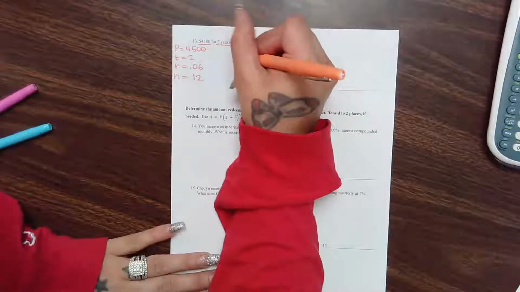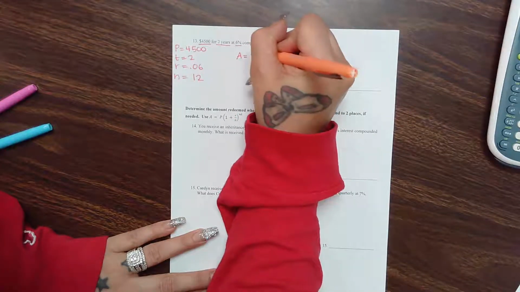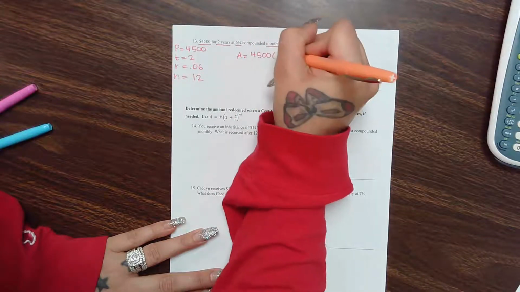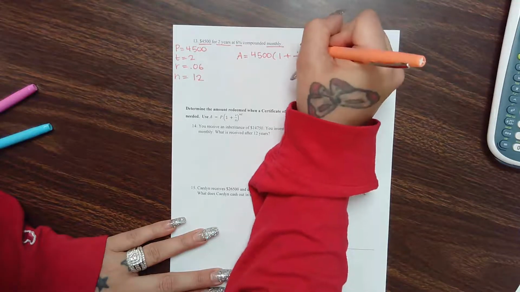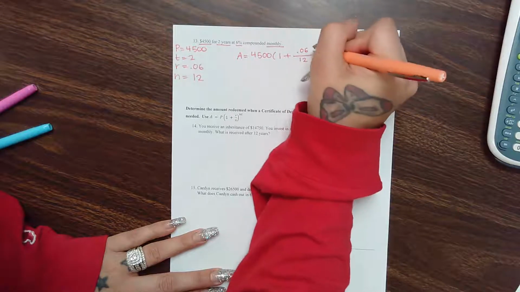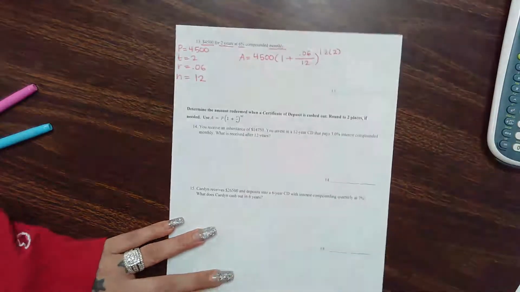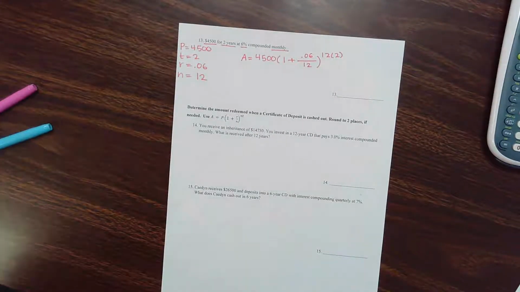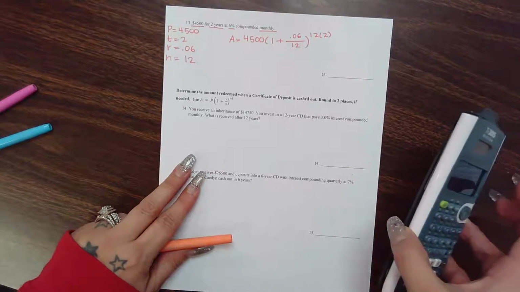And we just plug it into the formula. I have A equals my P, which is 4500 open parenthesis, 1 plus, we have our fraction with the rate in the numerator and our N in the denominator, and then we raise it to the N times T power. And then all of that goes into your calculator, the exact same way that it looks, which is why I think I'm in love with this calculator.